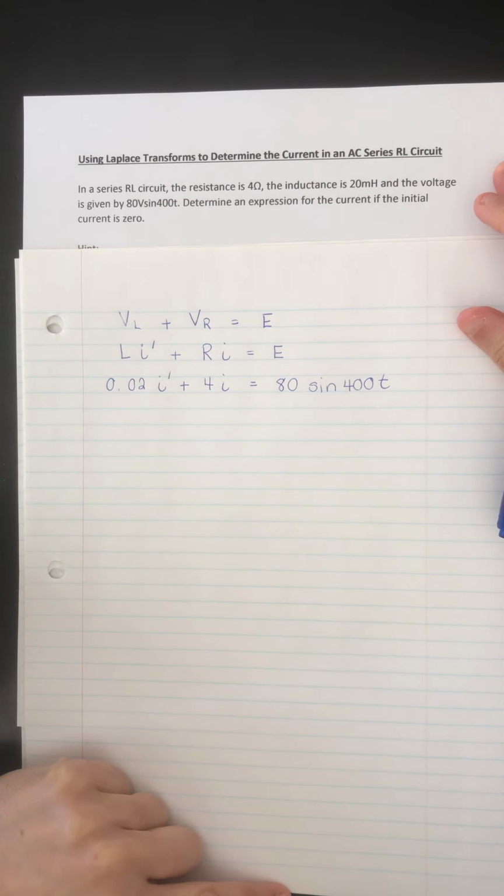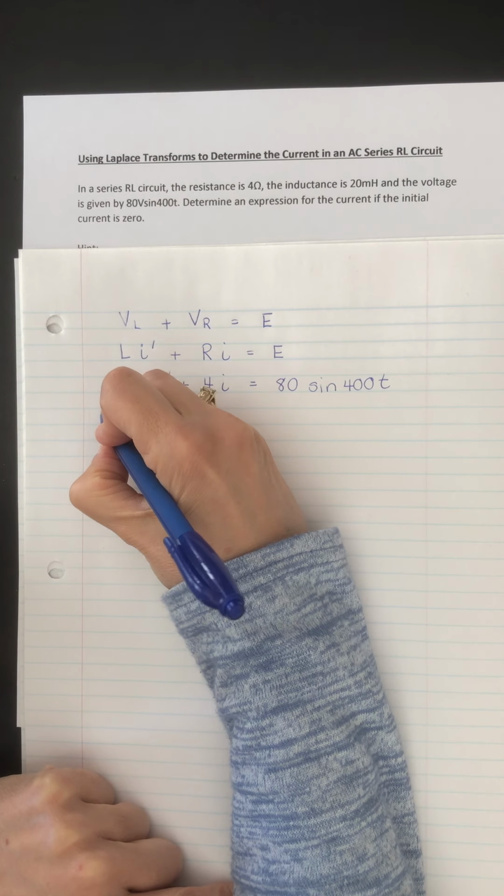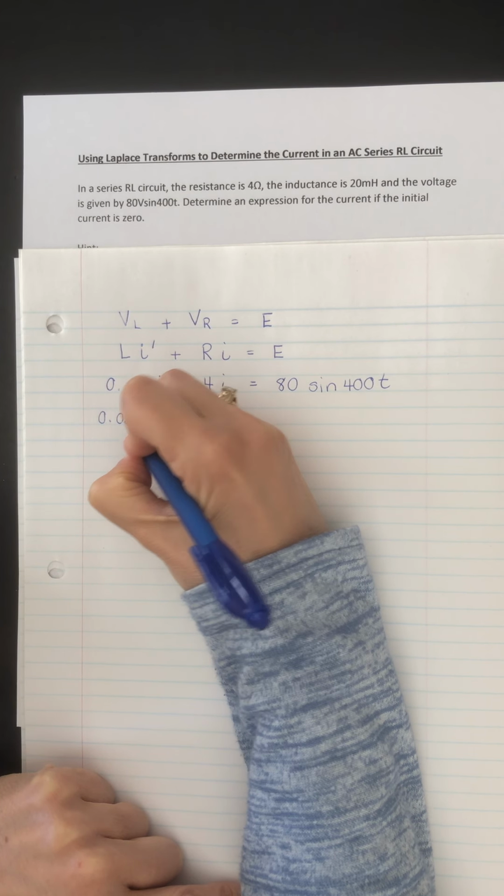Now that we have the correct first-order differential equation, in order to solve it, we will take the Laplace transform of each and every term. So that will look like this.